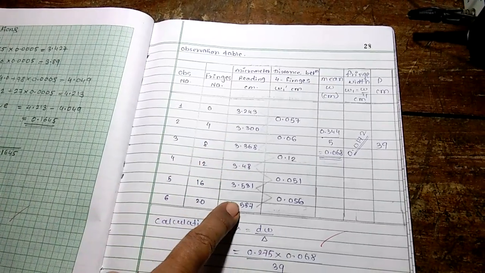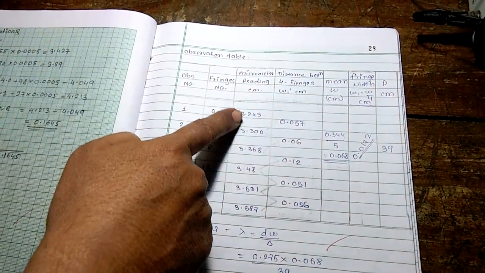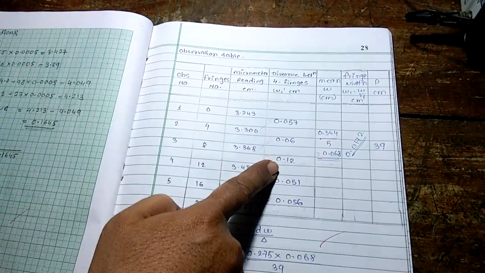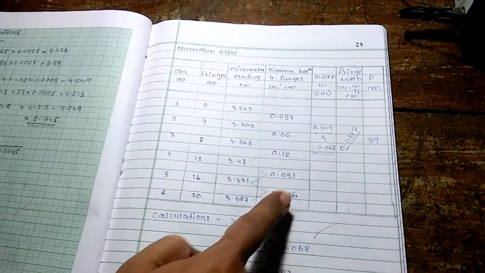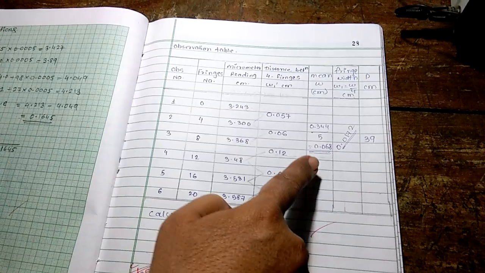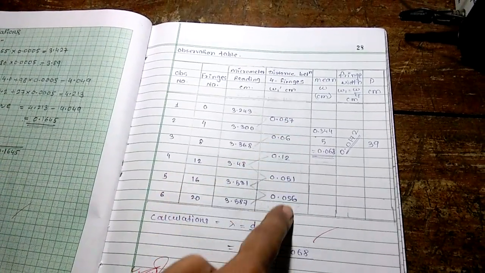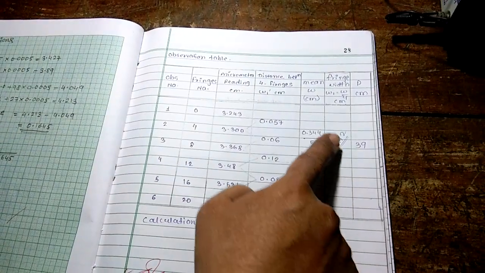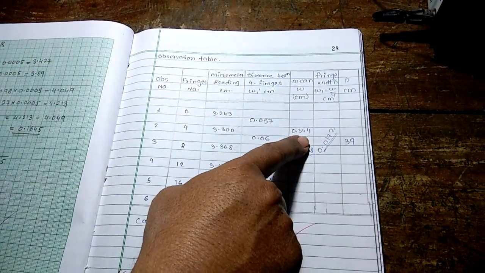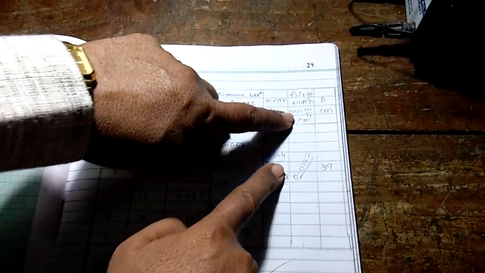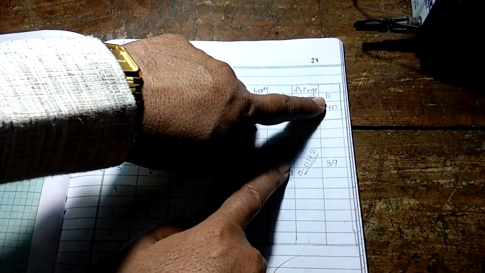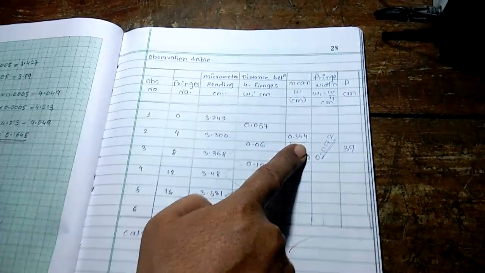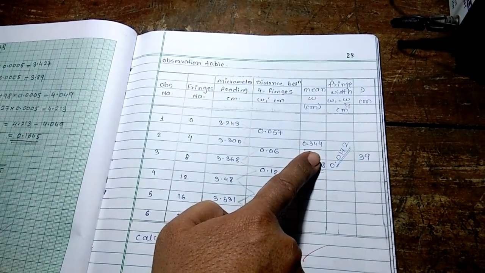After recording the readings, we have to find out the distance between 2 consecutive readings, that is the distance between 4 fringes. These are the distances between 4 fringes, and we have to find out the fringe width. So take the mean of all these and divide by 4, you will get the fringe width. You have to find out W1. This is the fringe width W1. Again, capital D is the distance from slit to eyepiece, as you saw in the cylindrical obstacle.